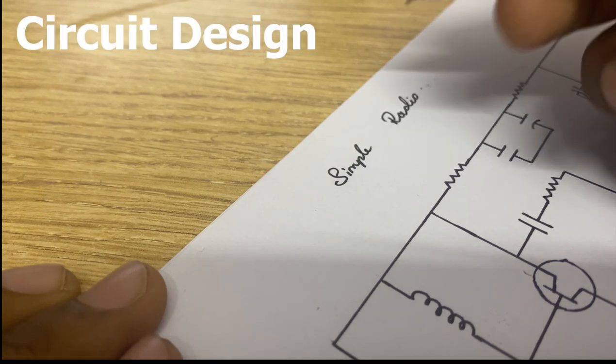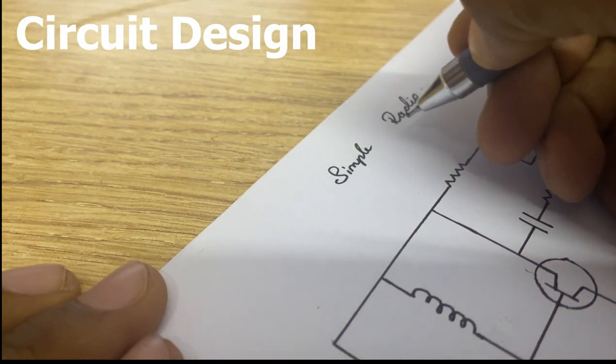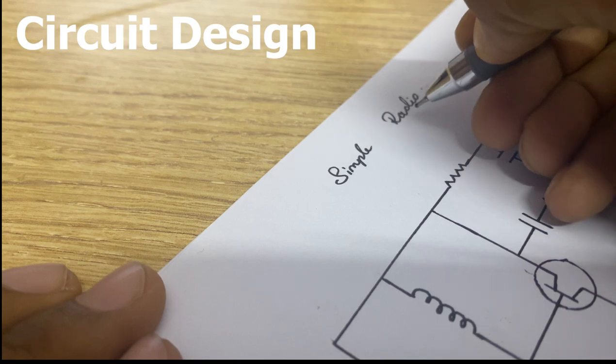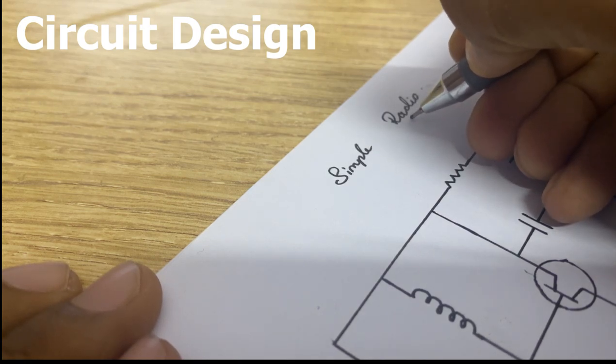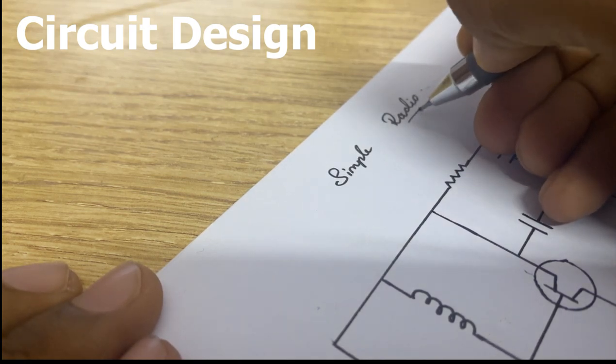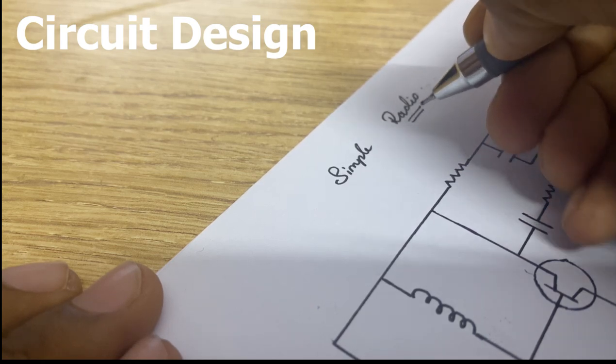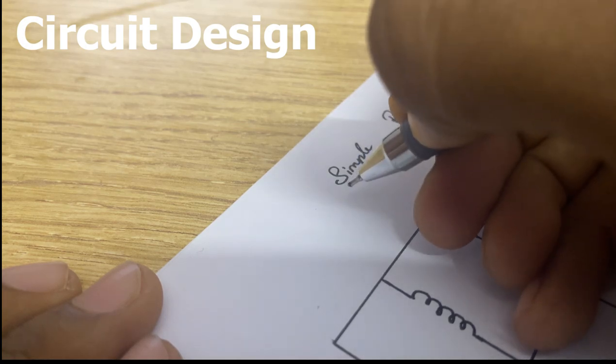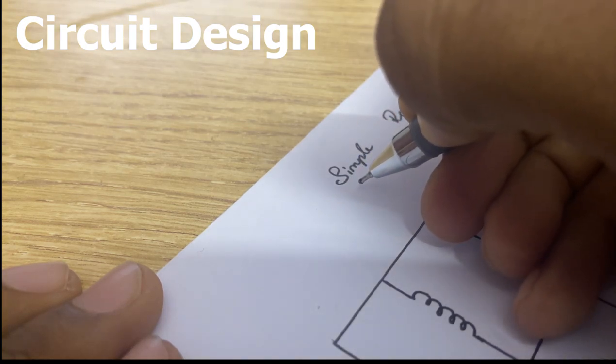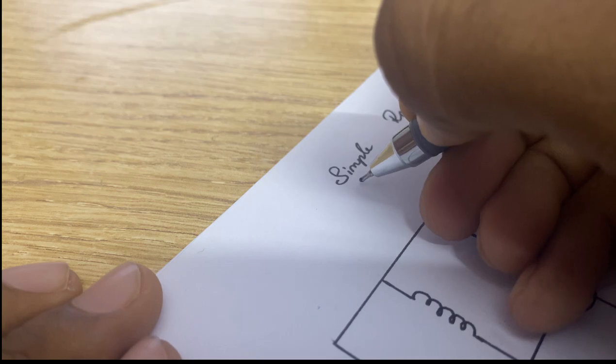Hello guys, welcome to today's tutorial. So we will be designing a simple radio using some basic communication theory. In this tutorial, we'll be learning about the design of a simple radio which will work for the frequencies varying from 80 megahertz to 108 megahertz.